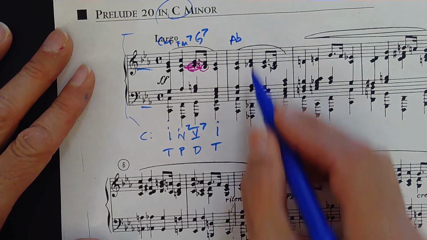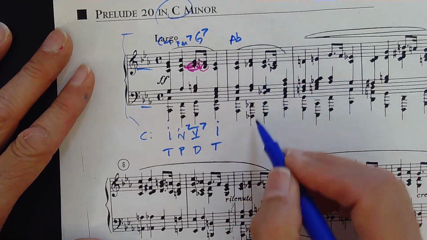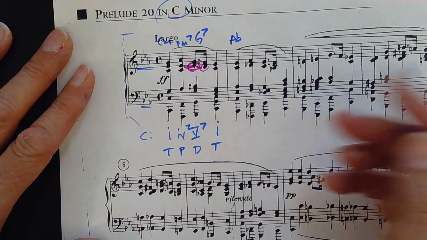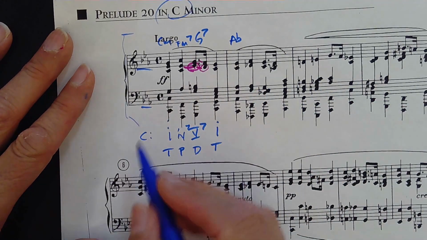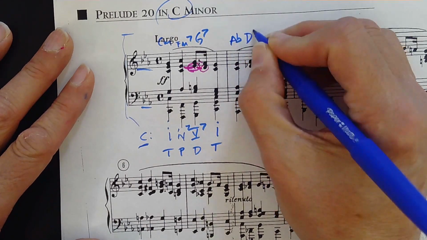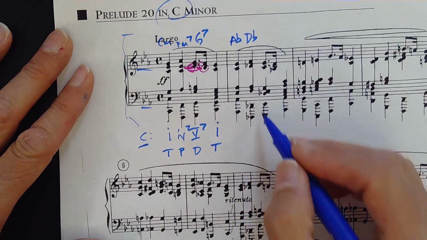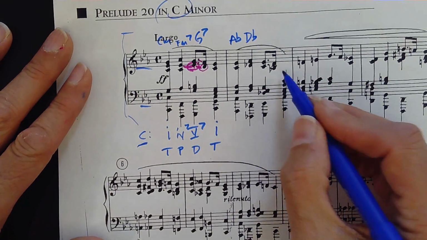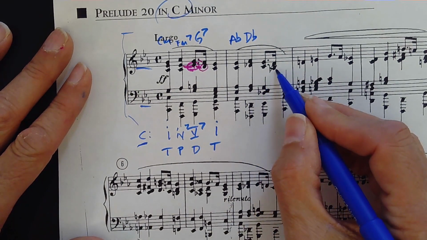Right here we have a chromatic alteration. We got this D flat, F, A flat. That's a D flat major chord. There's no D flat major in the key of C minor diatonically, but let's just label this right now and we'll come back to it. Right here I see E flat, G, B flat, D flat.